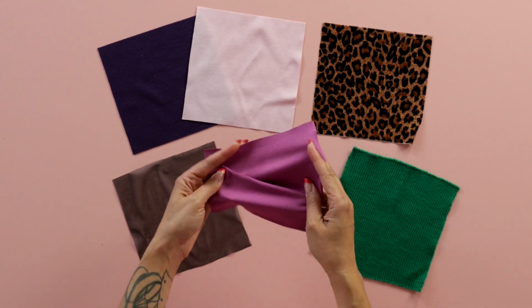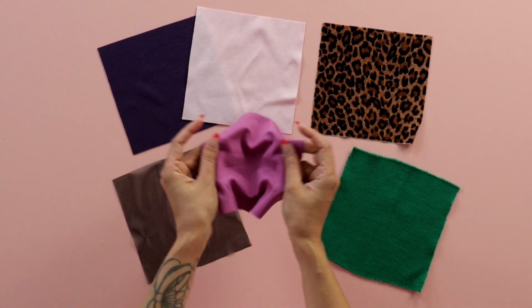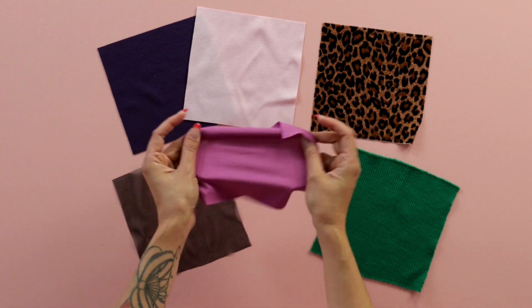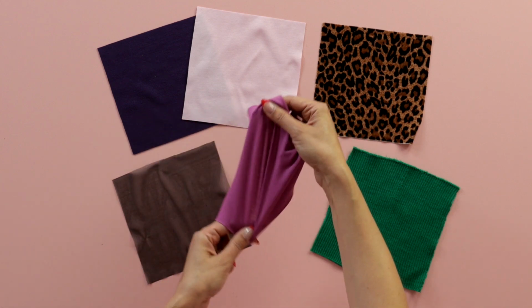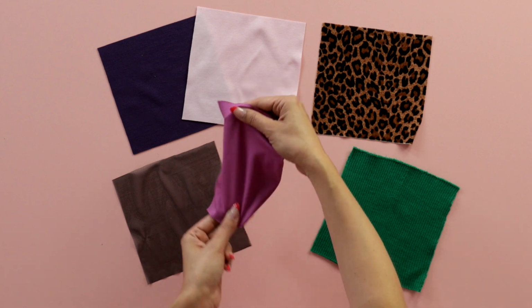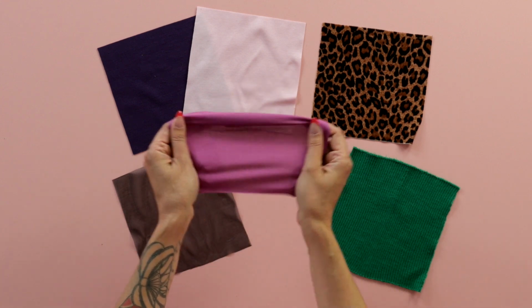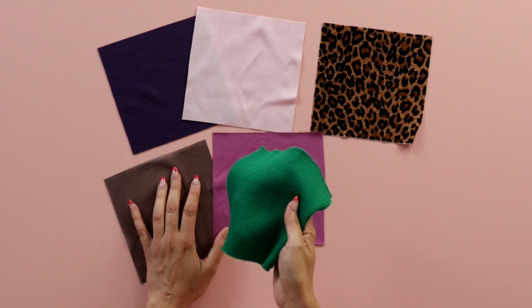This next fabric is a rayon jersey, which has a ton of stretch. Look how much stretch we're getting on that in both directions. So this is definitely a 4-way knit rayon jersey, and I believe it does have Lycra blended in. Now, this fabric, I have to tell you guys, is probably the stretchiest fabric I have ever worked with.